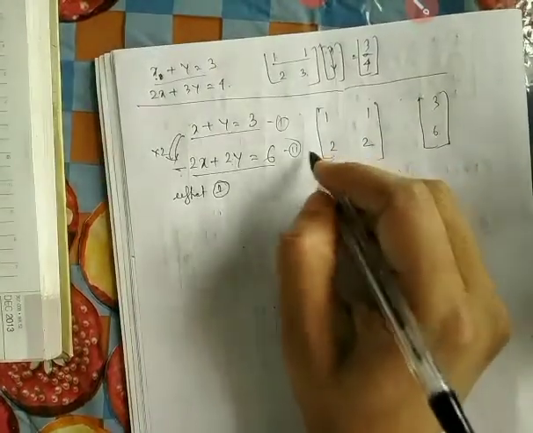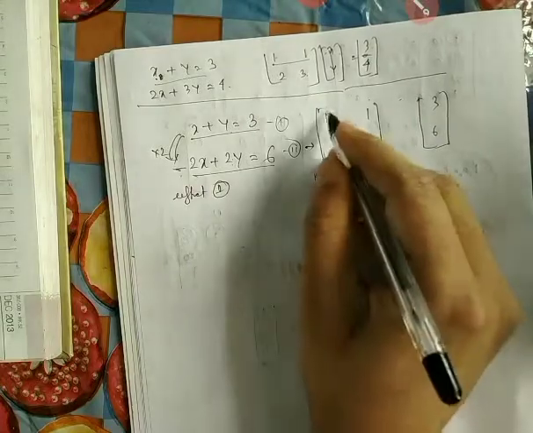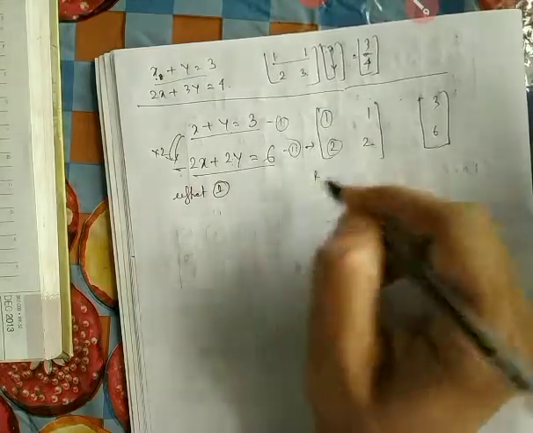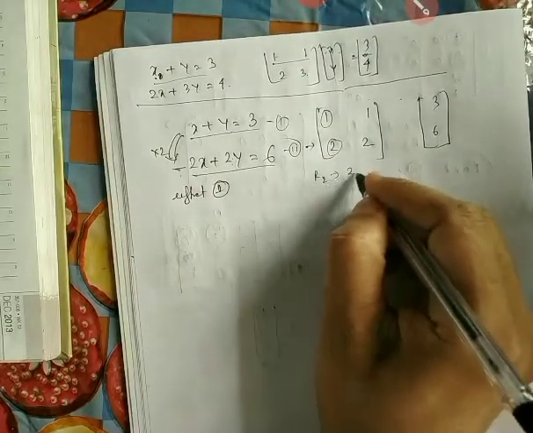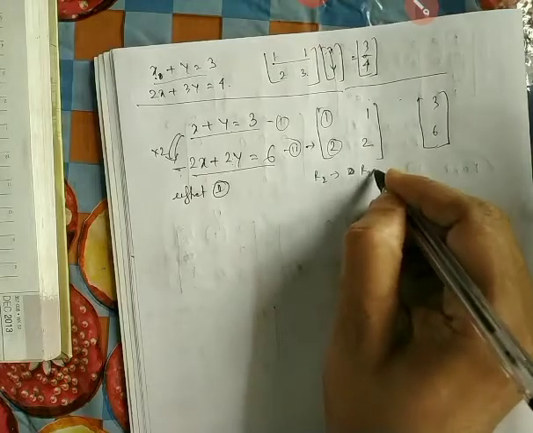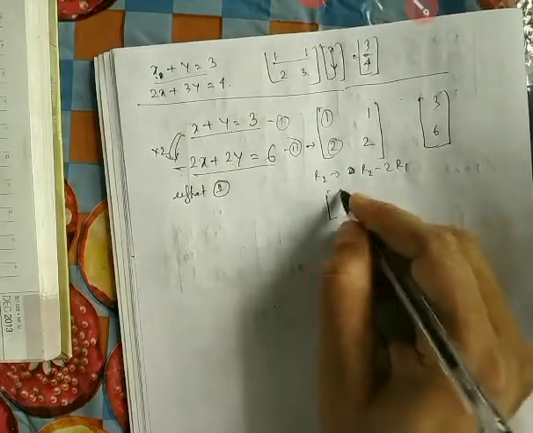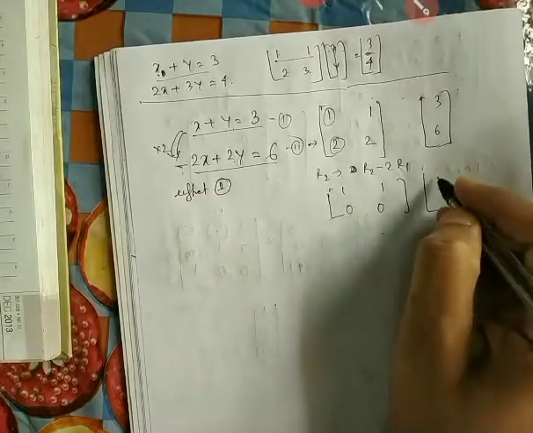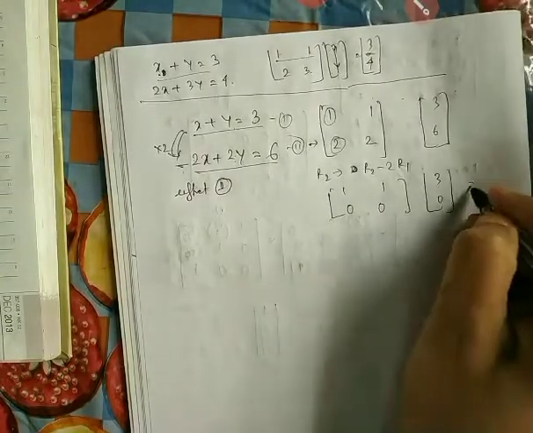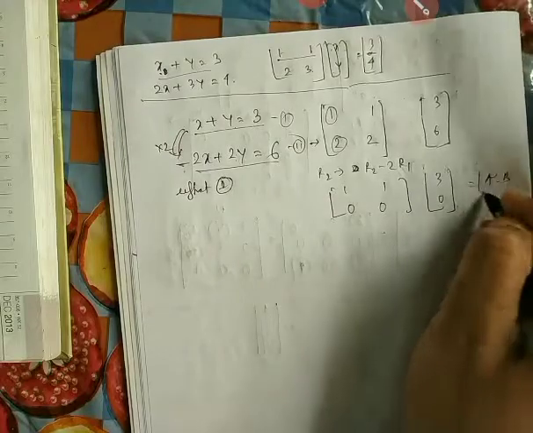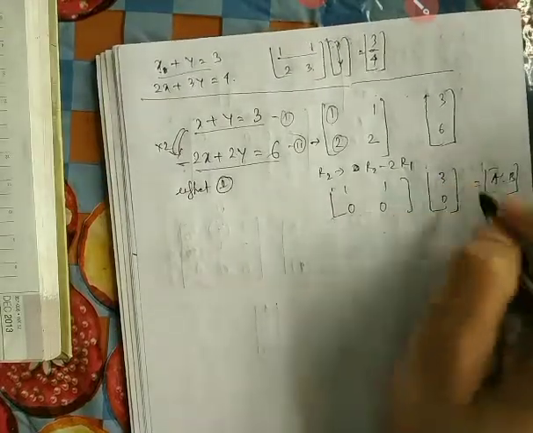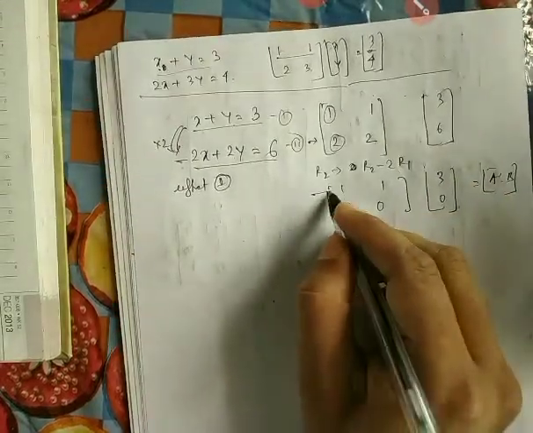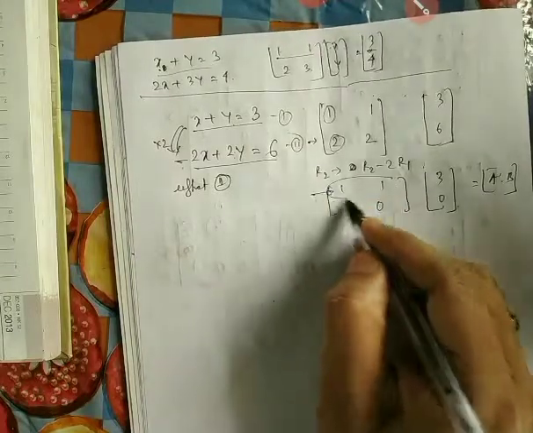So if you find the rank, what will be the rank? For rank, you will make it 1 and you will make it 0, so it will be R2 minus 2 into R1. If you do it, ultimately it will become 1 1 0 0. Side by side, if I do this one also, then it is again 3 0, which is known as the augmented matrix. Means if you are doing A, B side by side, both. Now you will see what is the rank of this one.